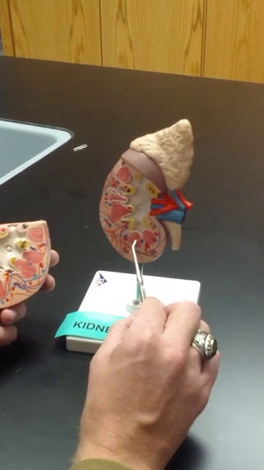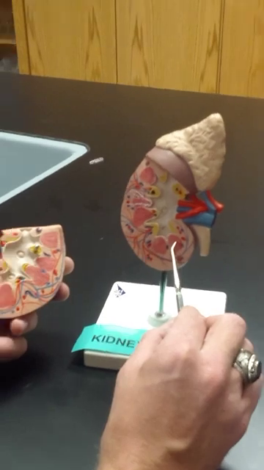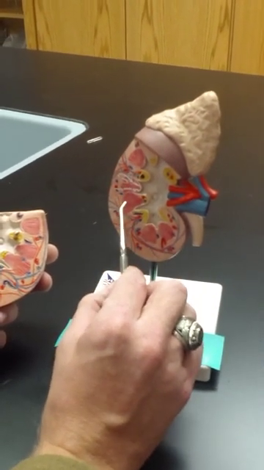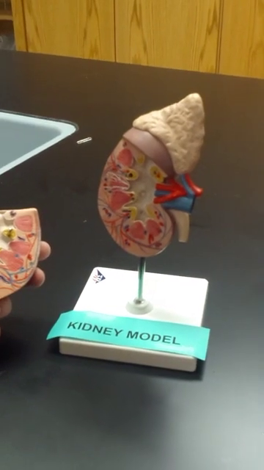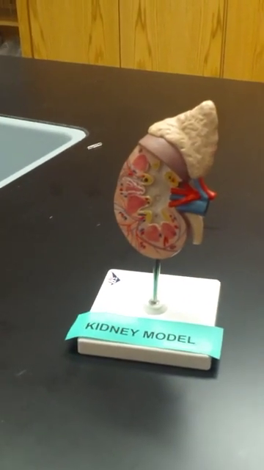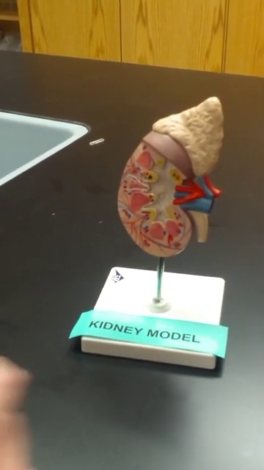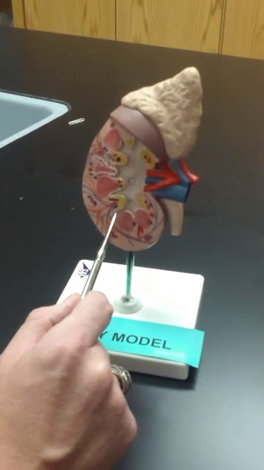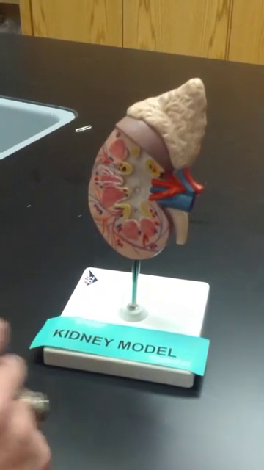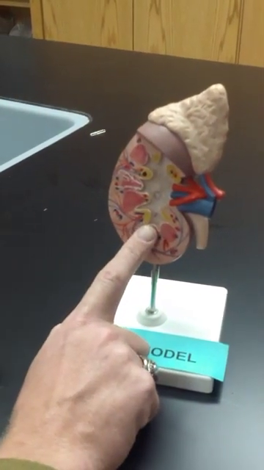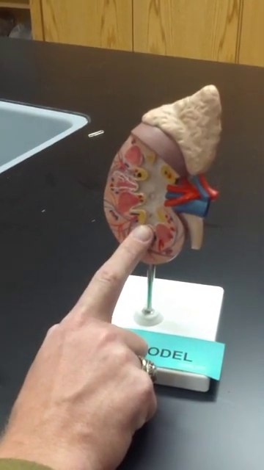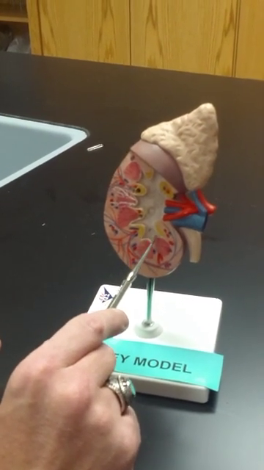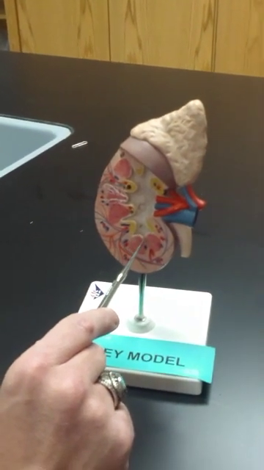Now, we already talked about some of this, but this is going to be your renal pyramids. So each one of these guys is a renal pyramid. The next thing on your list is renal papilla. That is just this guy right here. It kind of looks like the tip of your finger. If I put my finger right there, it'd make a lot of sense, right? So it's this piece right here. That's your renal papilla. On each one of your lobes, that's a renal papilla.